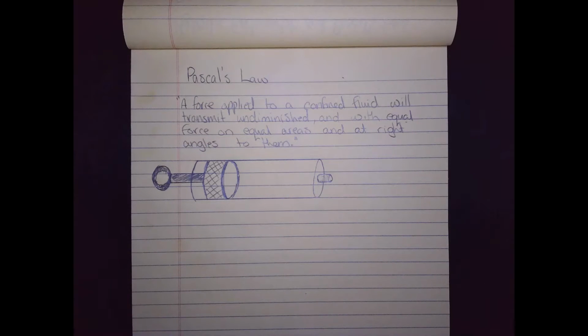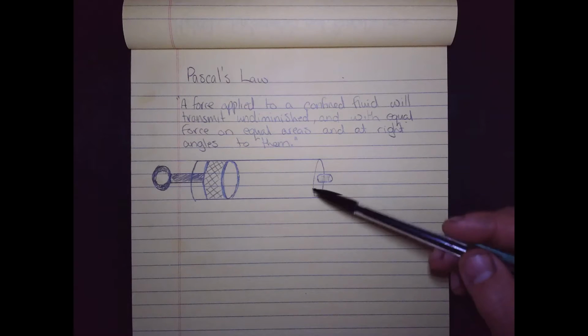So the next thing we're going to talk about is Pascal's law. Now, Pascal's law states that a force applied to a confined fluid will transmit undiminished and with equal force on equal areas and at right angles to them. So I want to break that down and make sure that we all understand exactly what we're talking about here. And to do that, I've drawn a cylinder here.